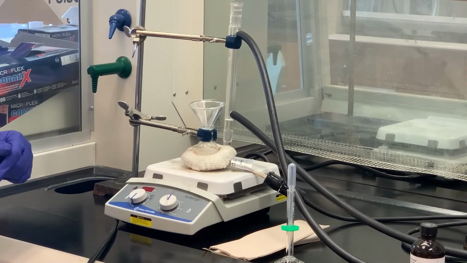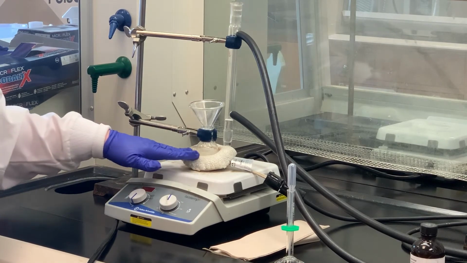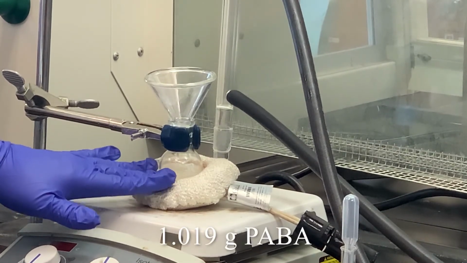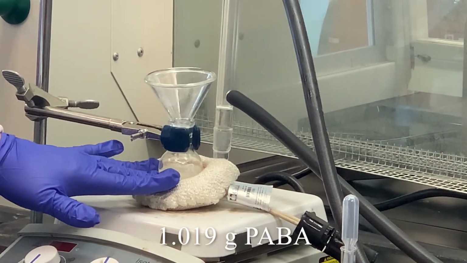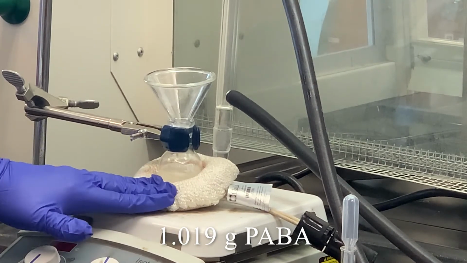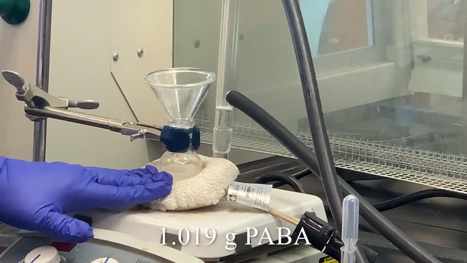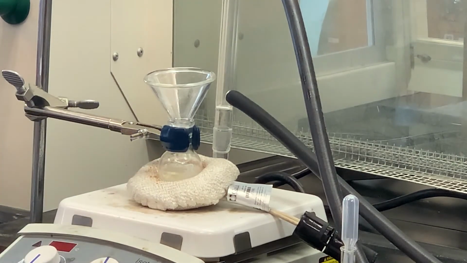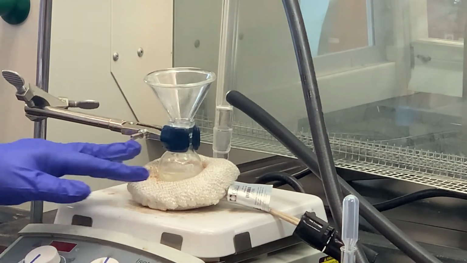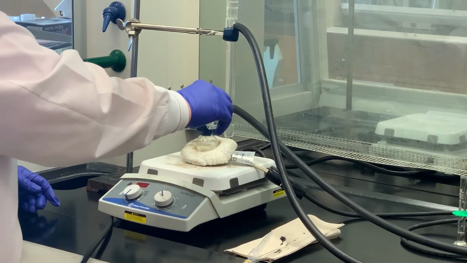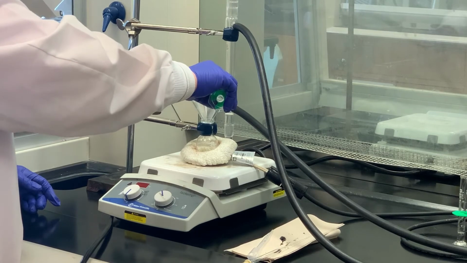Today's lab, we're doing the preparation of benzocaine, and what I have in the round bottom flask, this 25 milliliter round bottom flask, is 1.019 grams of para-amino benzoic acid, and to that I've added 10 mils of ethanol. I'm letting this stir with no heat, just letting it stir until all of the para-amino benzoic acid is dissolved. Once that has dissolved, then I'm going to add a milliliter of concentrated sulfuric acid, and then we'll begin the reaction of the reflux. I'm going to go ahead and add the 1 milliliter of the concentrated sulfuric acid.